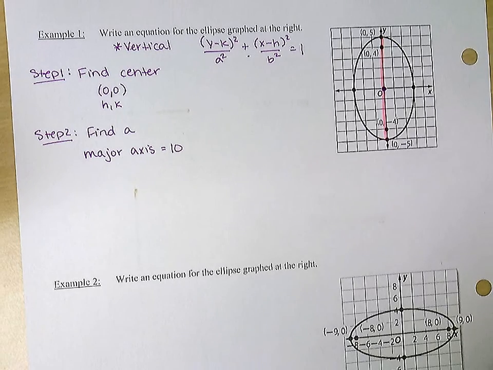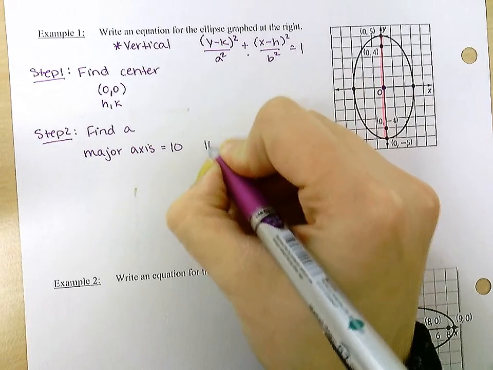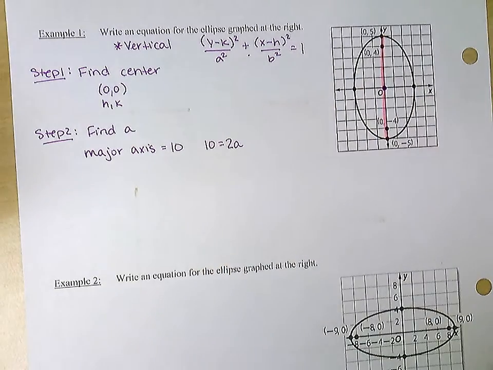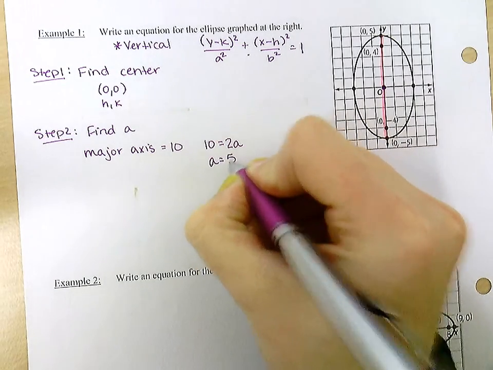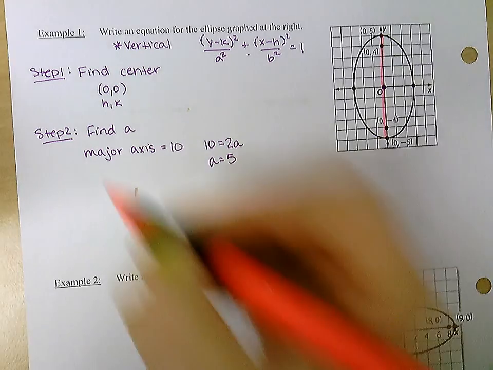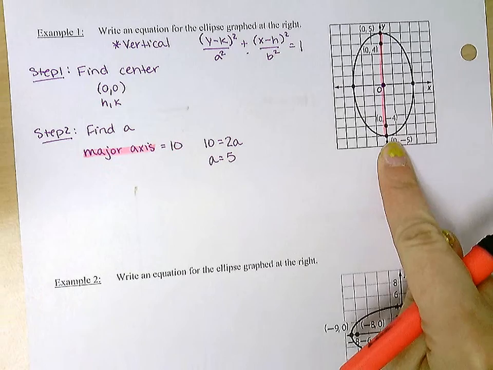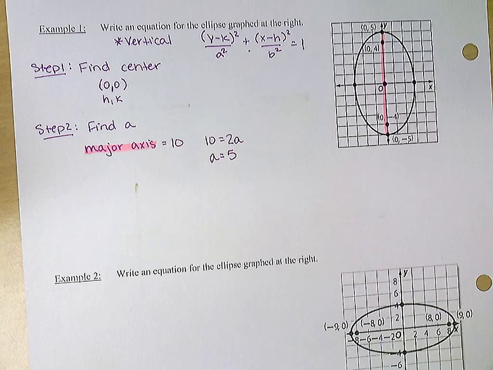On the front, I said what the major axis was equal to. The major axis is equal to 2a. So I would have 10 is equal to 2a. To get a, I would just divide by 2. So a is 5. I'm just using the major axis that I highlighted pink over here. So now I know what a is. Next I need to find b.